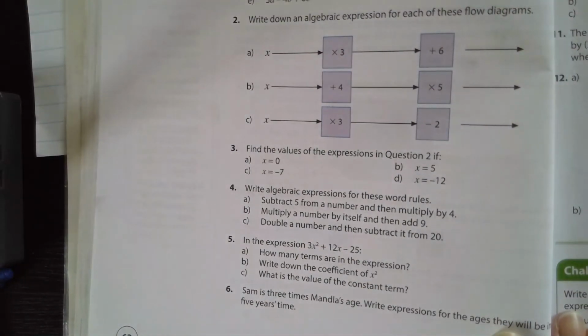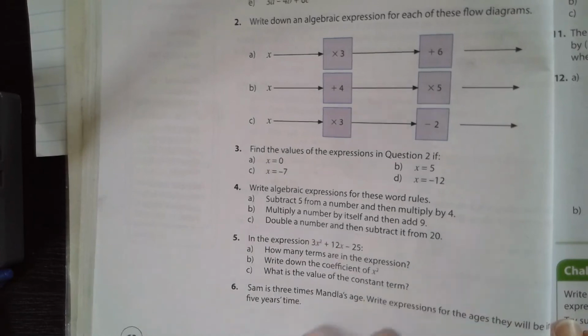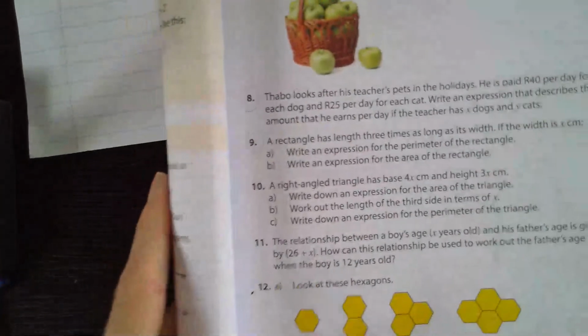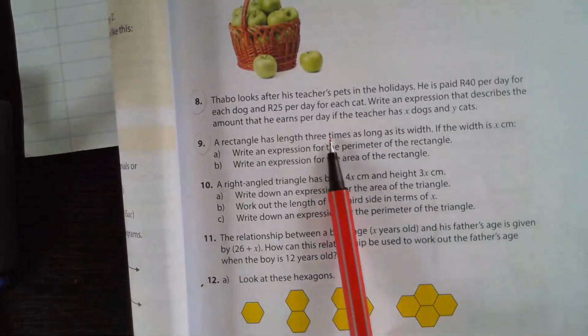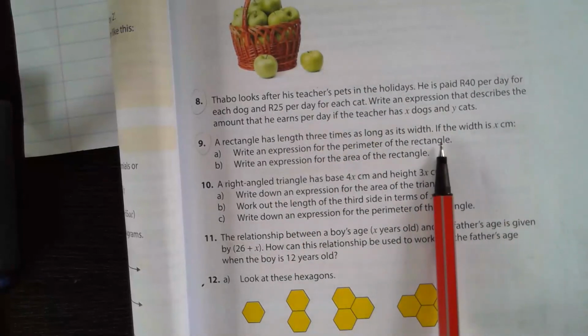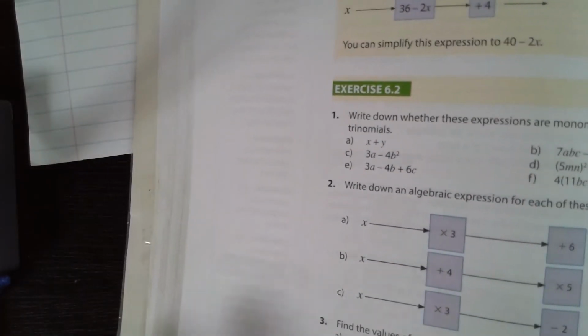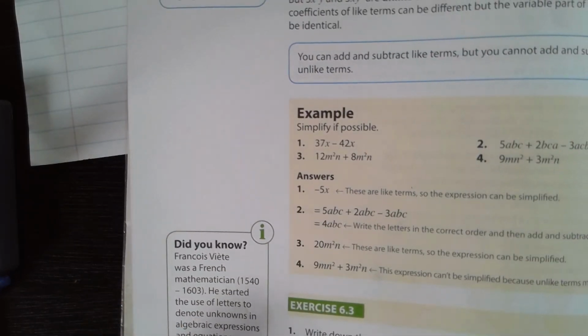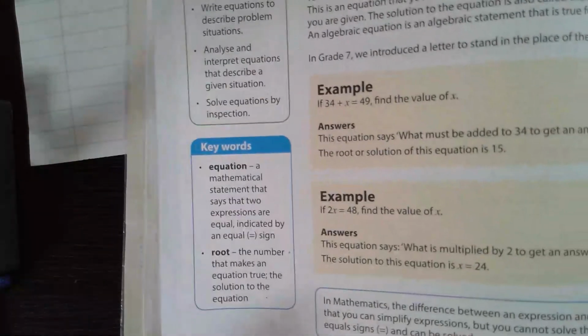Then they ask you about the coefficient and the value of the constant term. Then you have to do question 8 and question 9. Again, it is talking about changing words into algebraic language. There isn't one about the degree of the polynomial. I think that will come a little bit later.